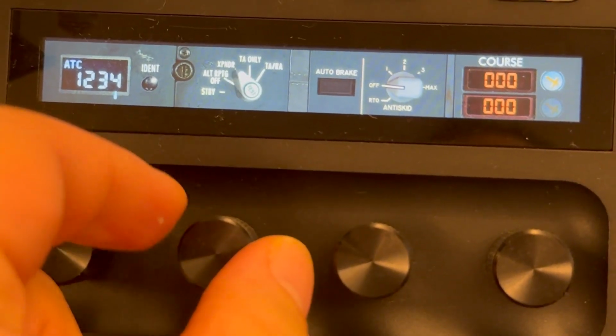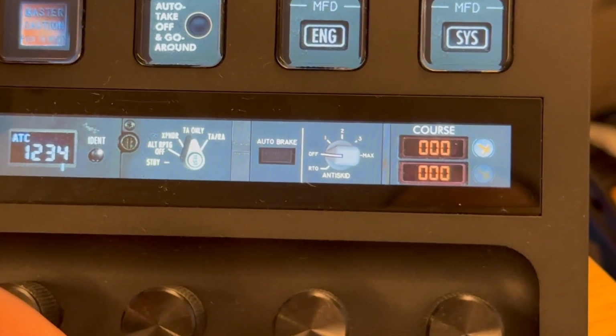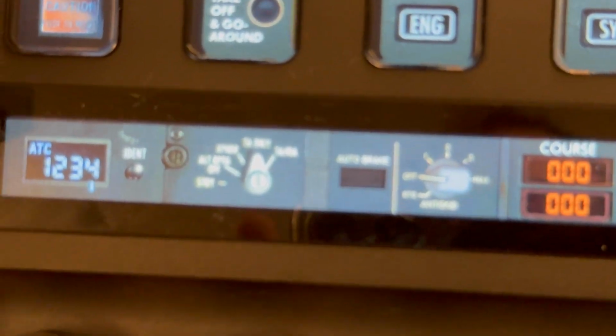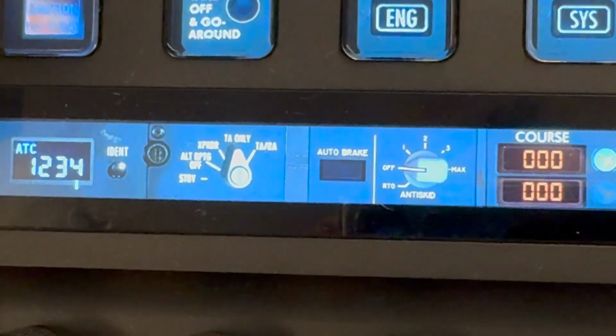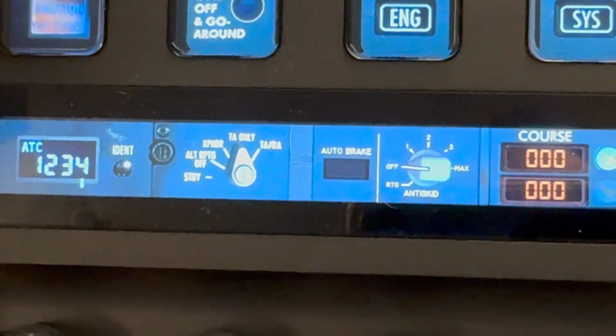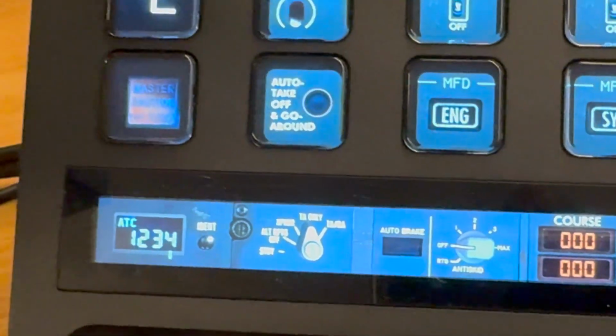When you're taxiing, you want to set it to TA only. Sorry, I mentioned this was TXRX yesterday. This is not. It's not transmit receive. It's TA for traffic advisory and RA, which is resolution advisory. And so traffic advisory will just tell you traffic on the screen.